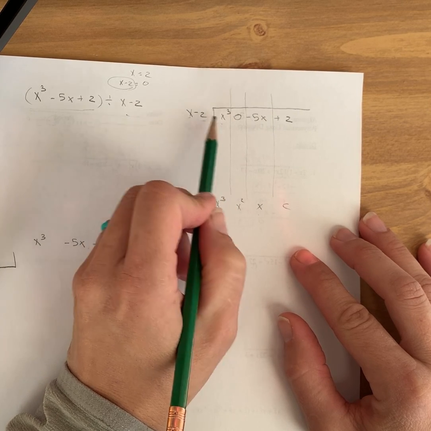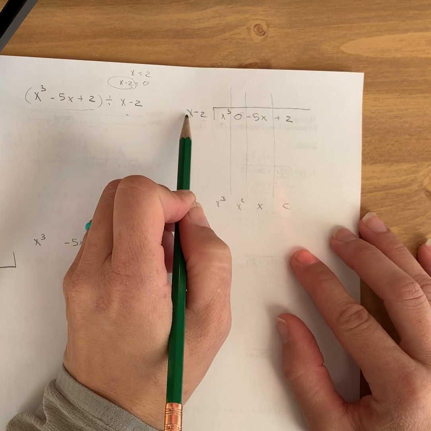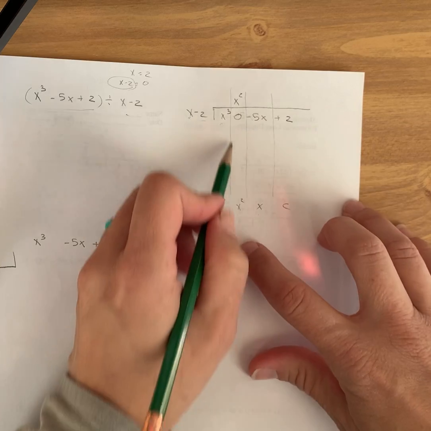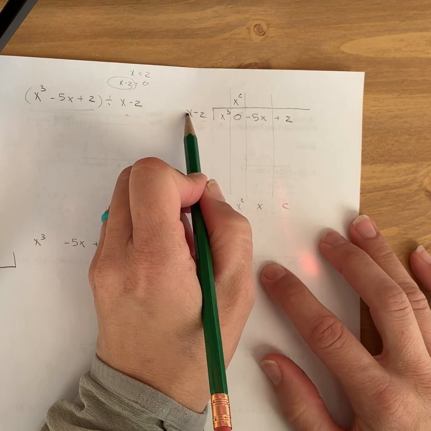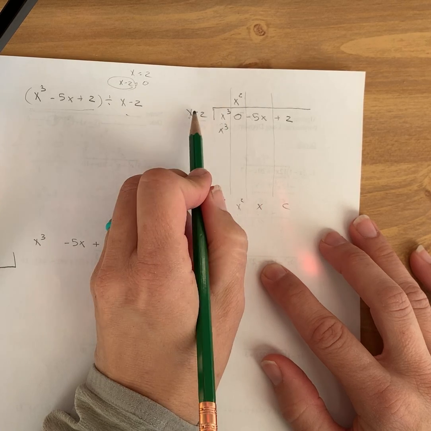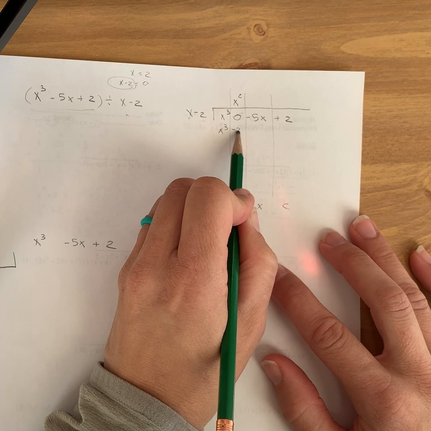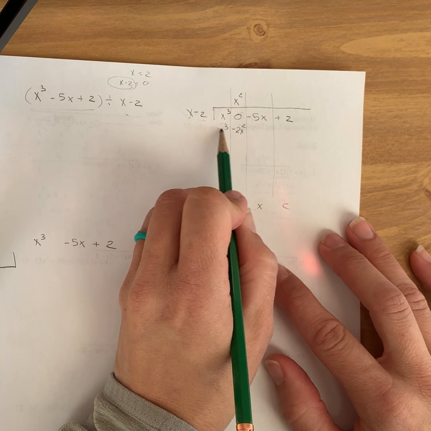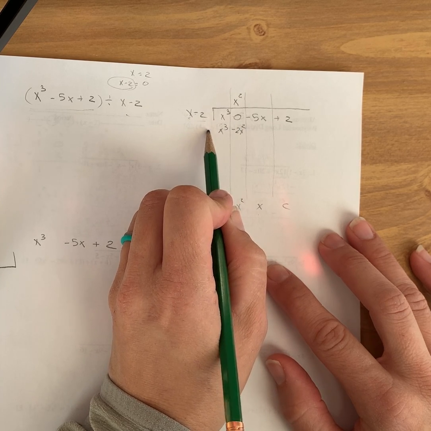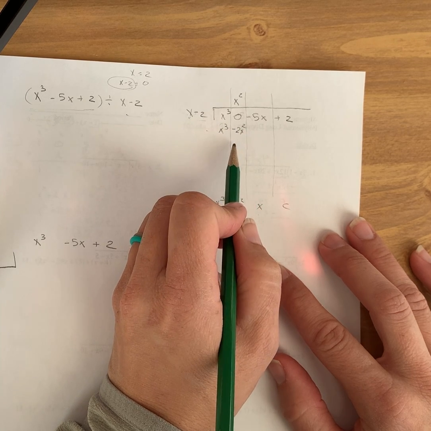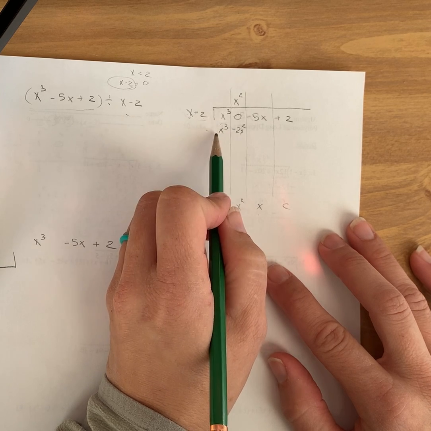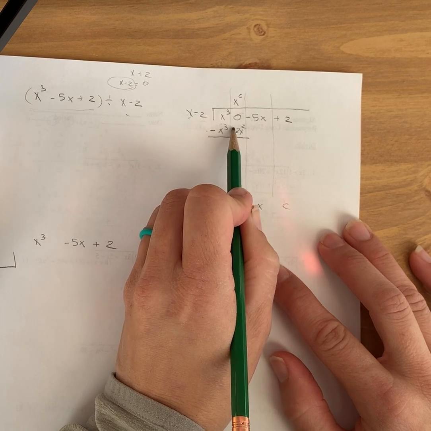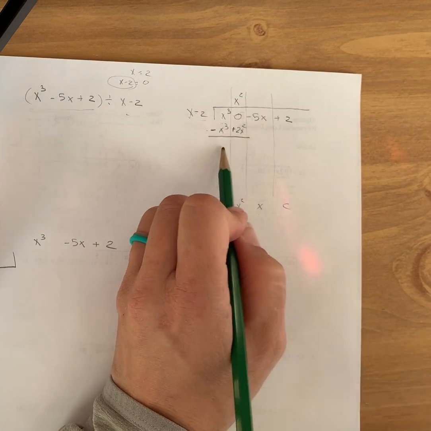How do I make an x into x cubed so that I can get rid of it? We know that x times x squared gives me x cubed. Because I'm using x squared, it needs to go in the x squared column. x squared times x gives us x cubed. x squared times negative 2 gives us negative 2x squared. Now, because long division requires us to subtract everything on the bottom, that subtraction sign has to be distributed to both of these terms. Subtraction signs change the sign that's already there. We have a little saying: when we draw the line, we change the signs. That causes the subtraction to be distributed among both.